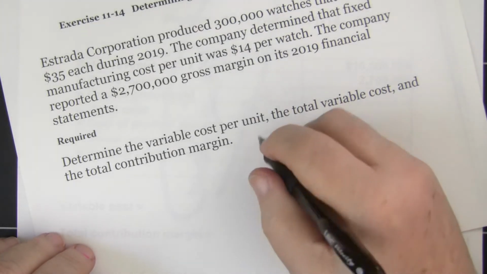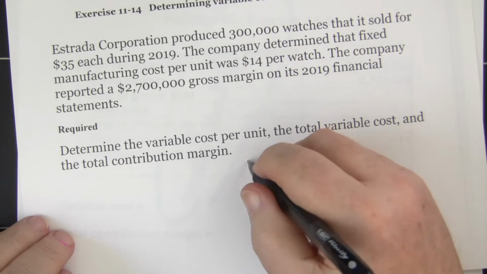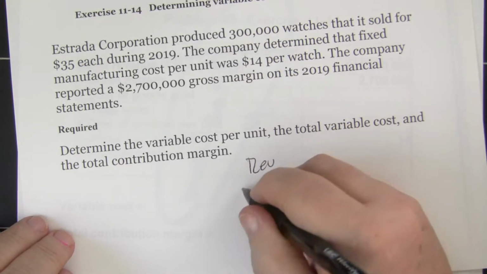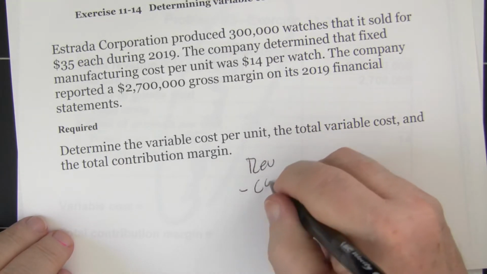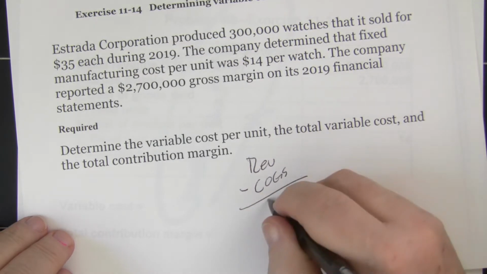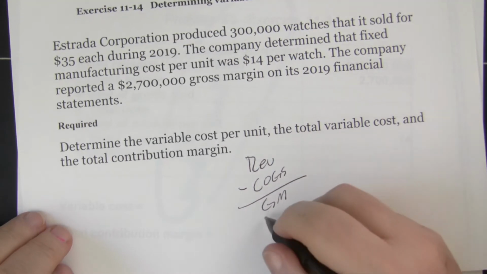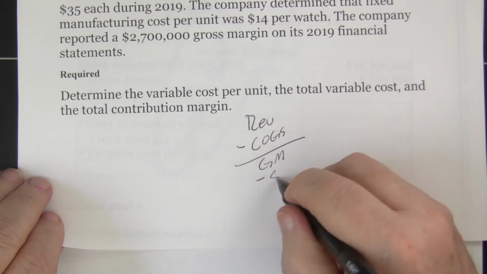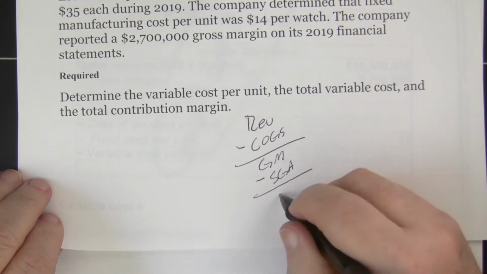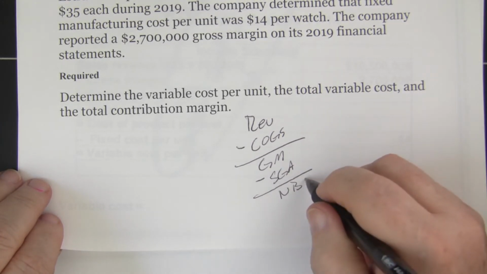When we're doing a traditional income statement, we have revenue minus cost of goods sold equals gross margin, minus selling and general administrative, equals net income before taxes.